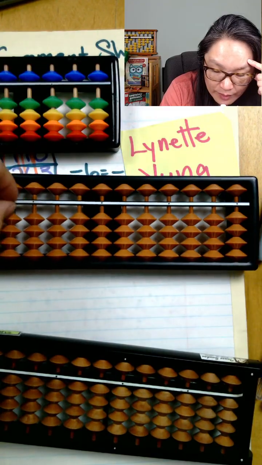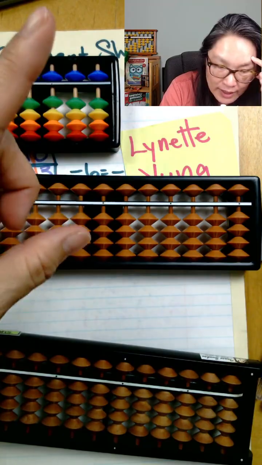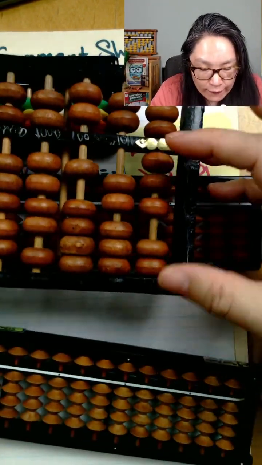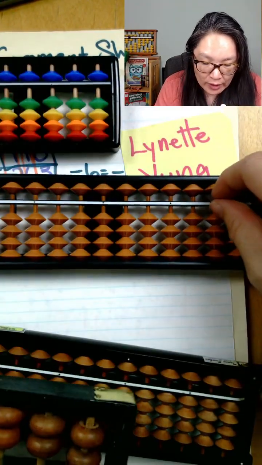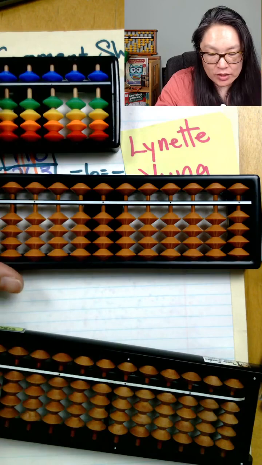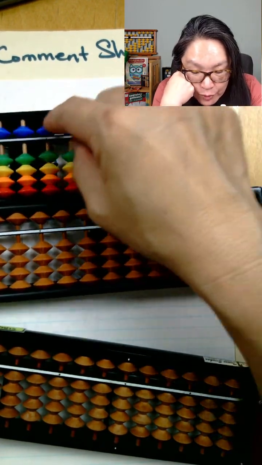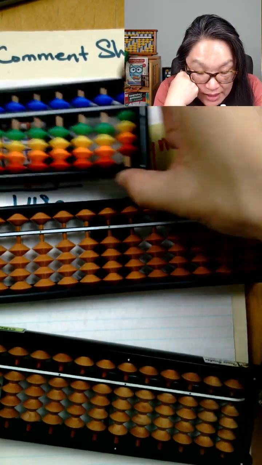And then also remember that you're looking for the 1 bead on top and the 4 beads on the bottom. You might see the Chinese one, which is 2 beads on top and 5 beads on the bottom. If you want to, you could, but I would recommend you stick with this one. So these were the two I would recommend: something with the blue beads on the top and the colorful beads on the bottom. That's what I would recommend.